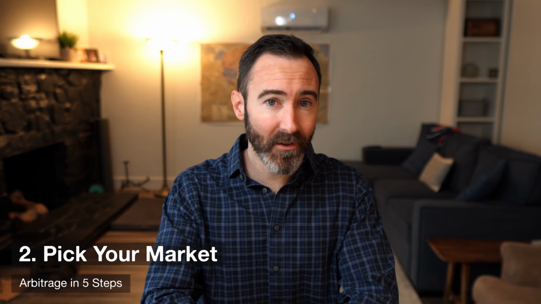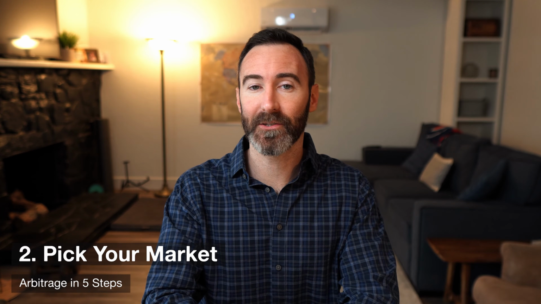The second step is picking your market. Now, you might have the luxury of living in a great place to do Airbnb. It might be right in your backyard. You might even have properties that you can go to that are on the same street as you, and that's a great way to get started in Airbnb arbitrage.